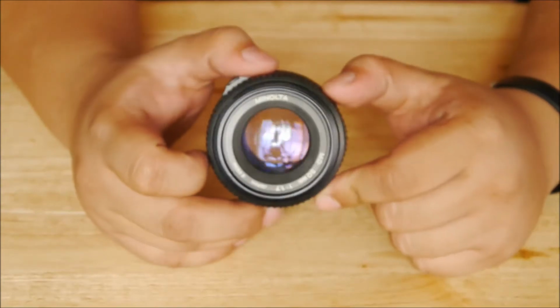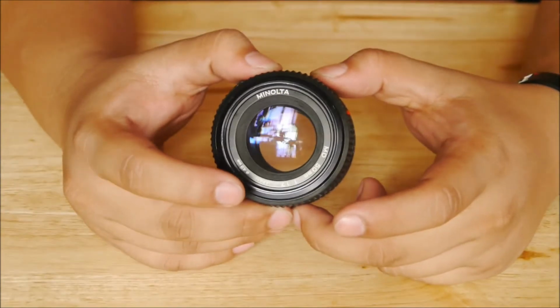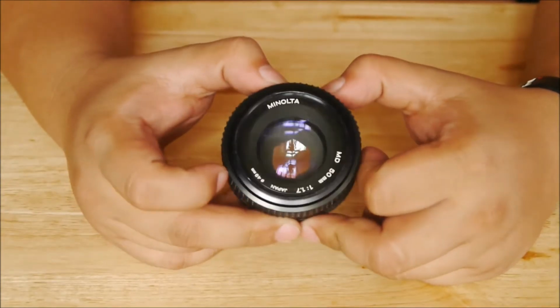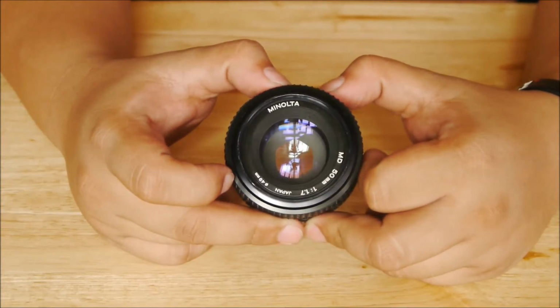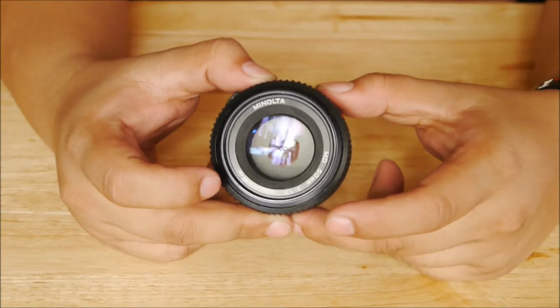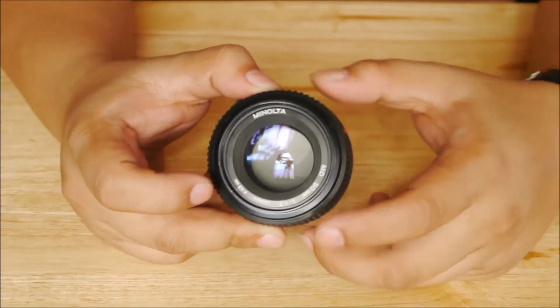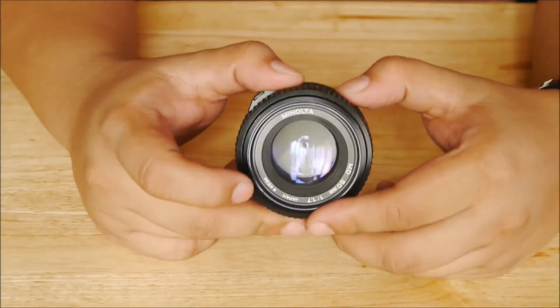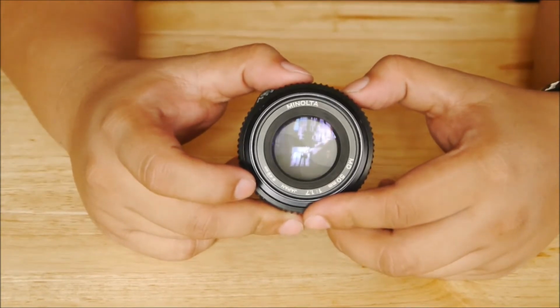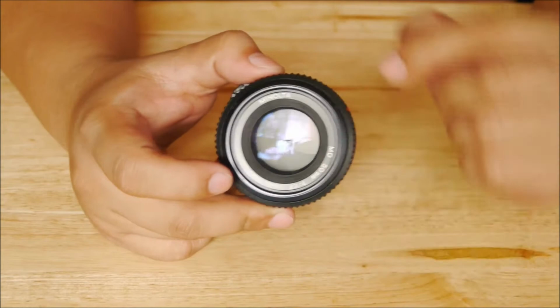So this is 1.7. You'll notice that once I switch to 2.8, the opening inside the lens gets narrower, and that goes even narrower as we go to the minimum aperture at f22.